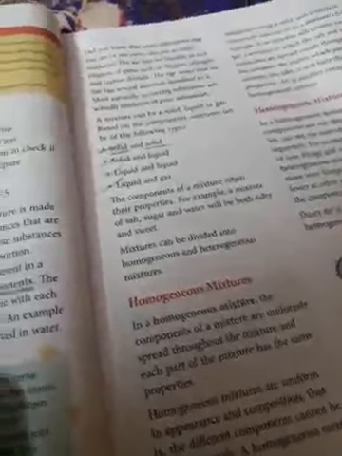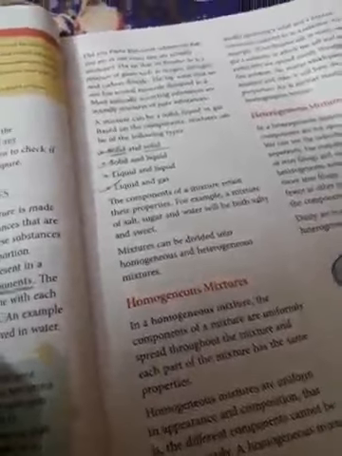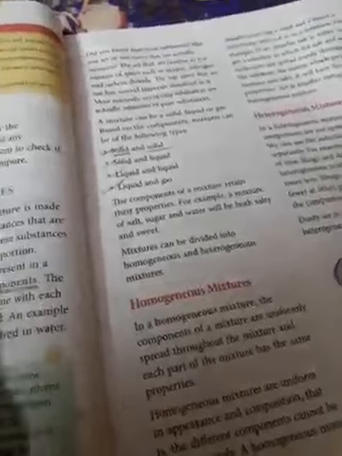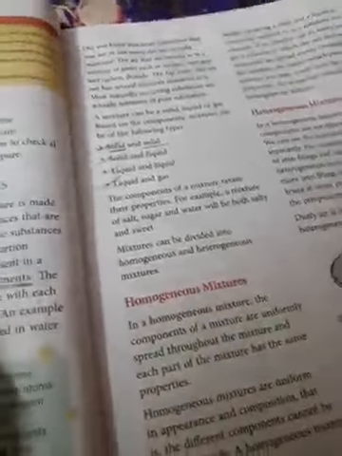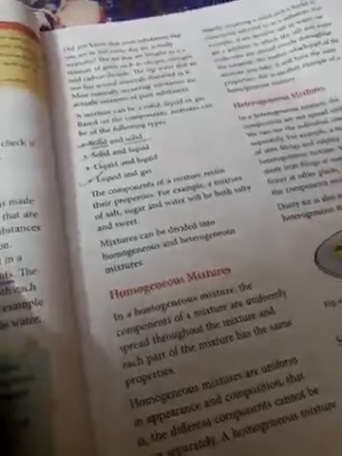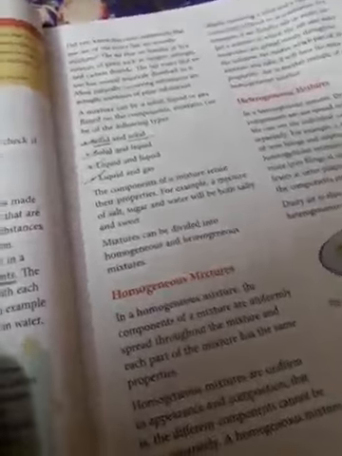The components of a mixture retain their properties. For example, a mixture of salt, sugar and water will be both salty and sweet. Means in a mixture all the substances will retain their properties, like the salt will give the salty taste, sugar will give the sweet taste, and water will be water only as water is tasteless.